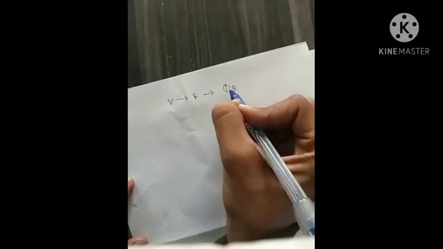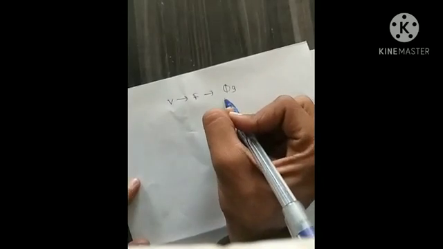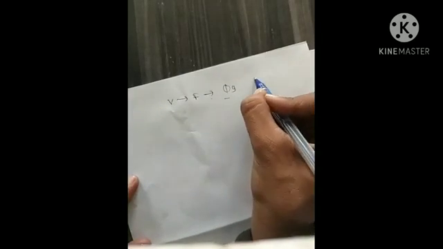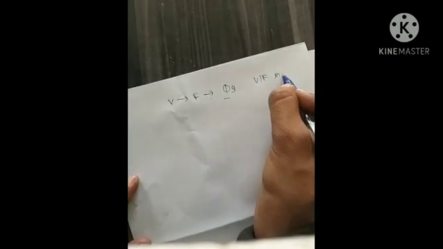So if we change only V, the supply voltage, then F changes and phi g also changes. Here phi g is maintained constant, hence this method is called the V by F method.